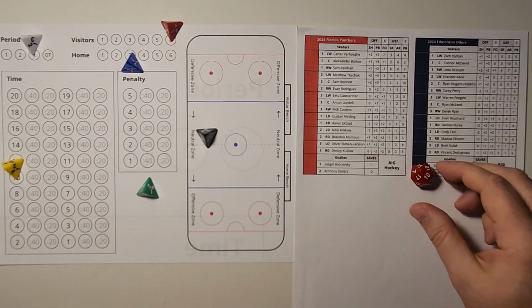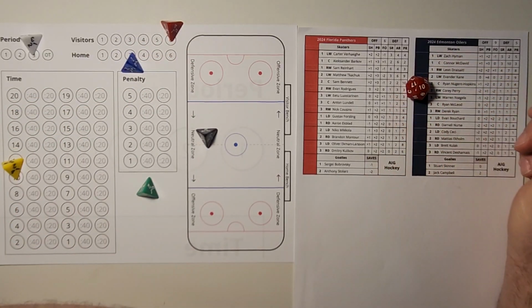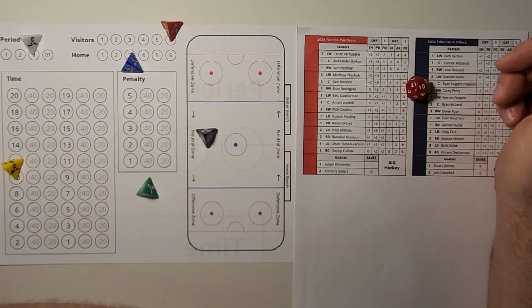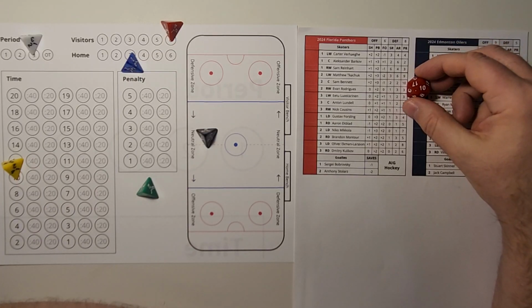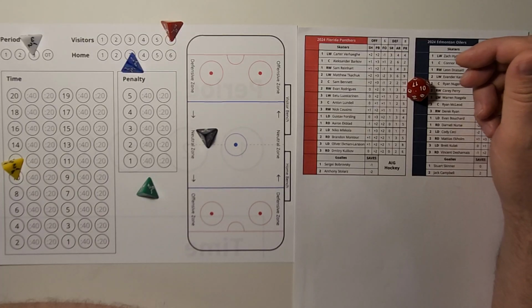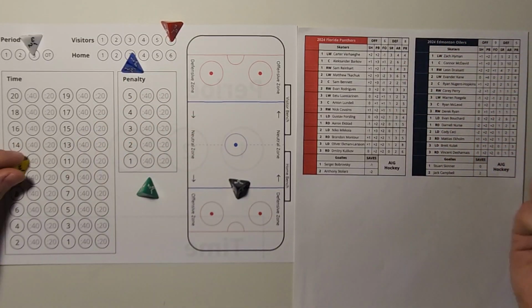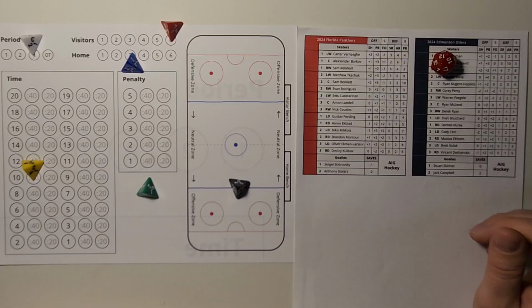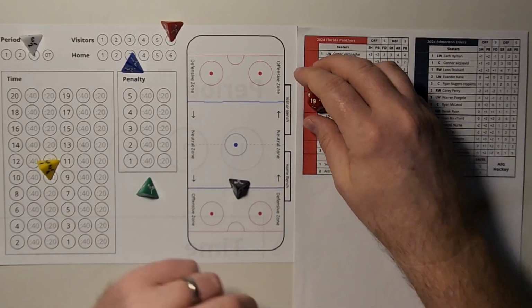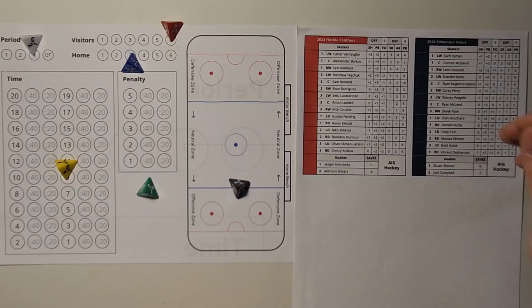We have 10 minutes left in the game. 6-3 is our score as Florida has outscored Edmonton 6-1 since the start of the second period. We have a 10. 10 in the neutral zone is a good move into the offensive zone as they set up. 10 here is going to be cycling the puck around, just wearing them out, cycling around, looking for a good shot.